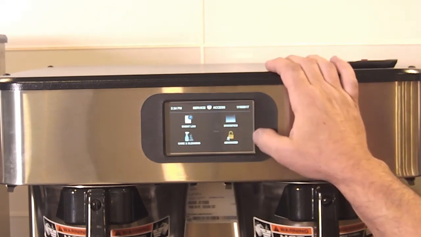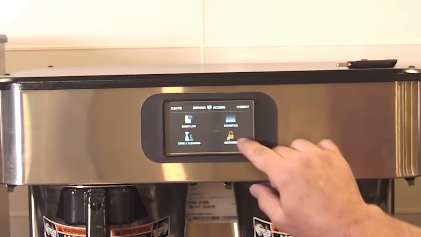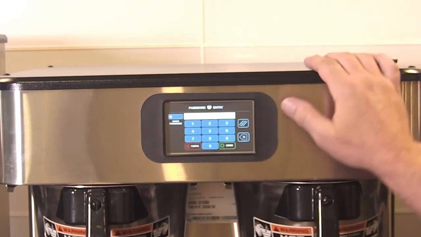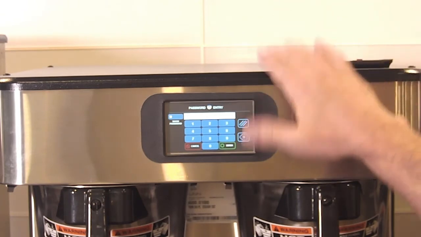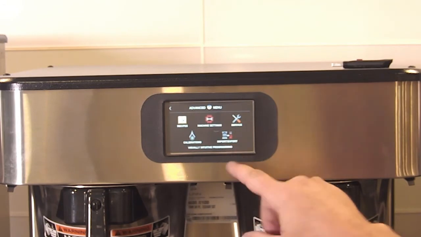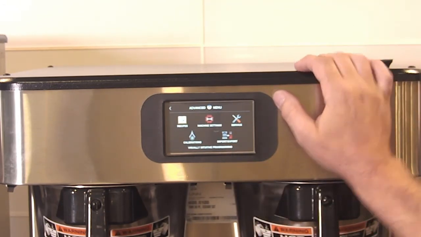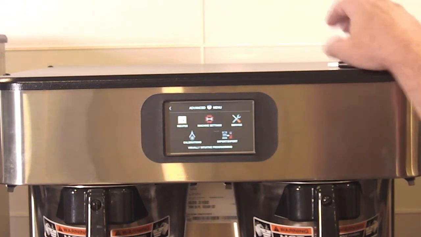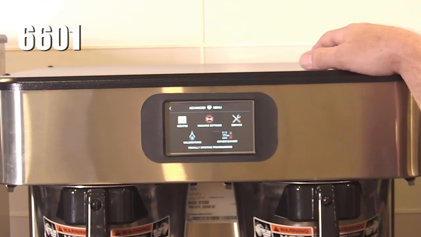So the last option on this main programming screen is advanced. And once we push advanced, the password screen comes up. Now, if you don't have a password entered into the software, then just push enter. But if you push enter and you don't get into the software, that means somebody has put a password in there at some point. You can use our backdoor password to get into there. That backdoor password is 6601.